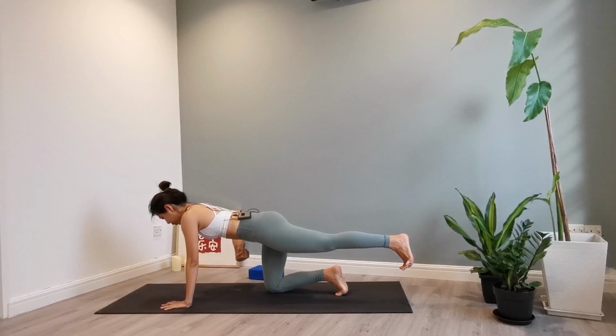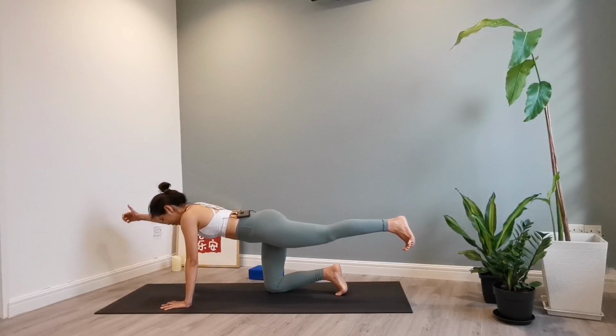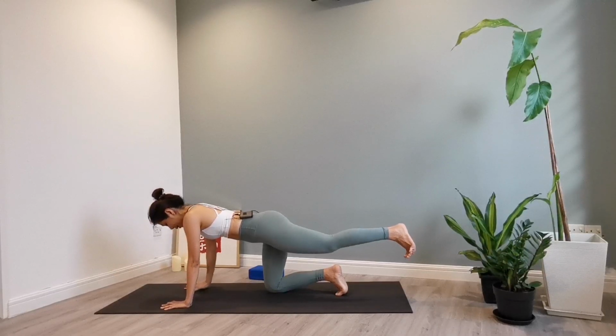Good. Really draw the navel in. Feel the belly button pulling toward the spine, and the waistline coming into the center. And the back of your spine maintains the neutral pelvic and neutral spine. Okay, so take one more breath here. Inhale. Exhale, hands and legs down.